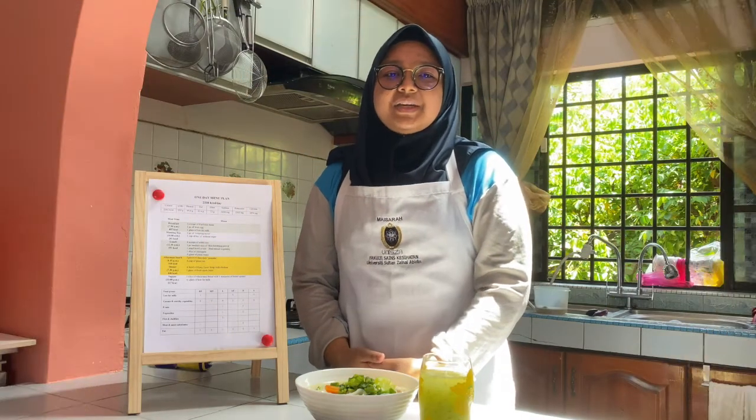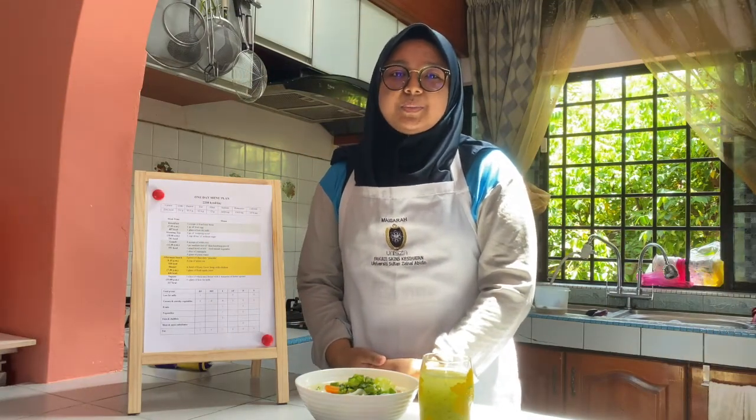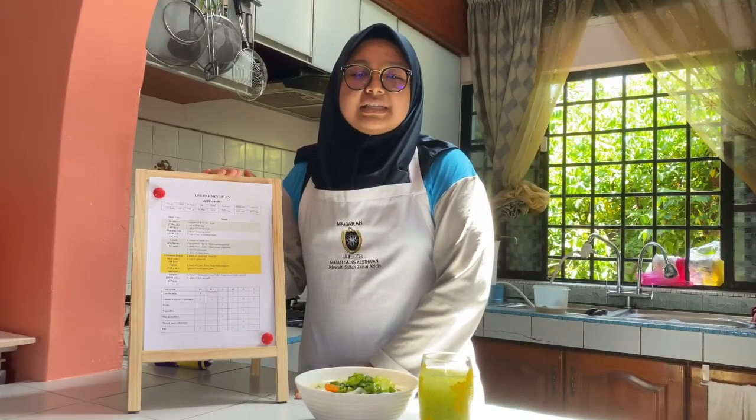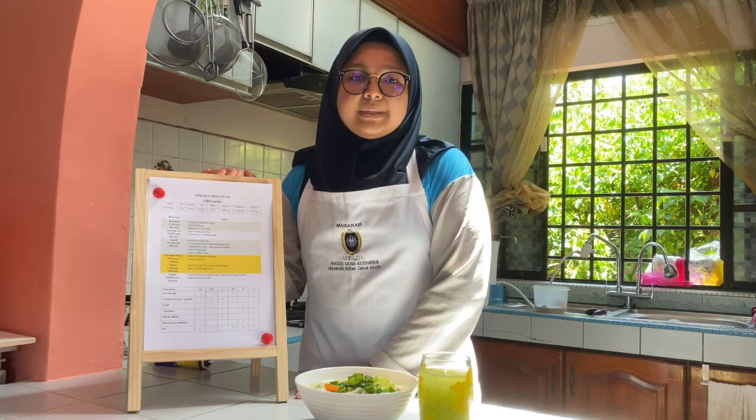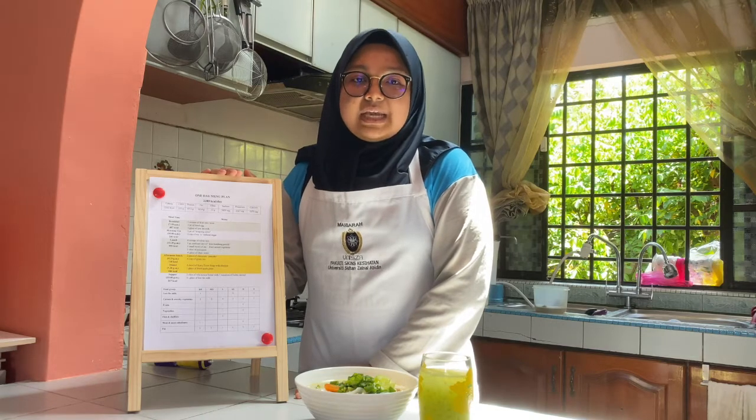Okay, we are done with the cooking session. Now I'll proceed with the presentation of the dishes that I've cooked. Okay, for the given case, Mr. R, who is 50 years old, diagnosed with a stage 3 kidney disease and with underlying type 2 diabetes mellitus and also hypertension for 10 years.